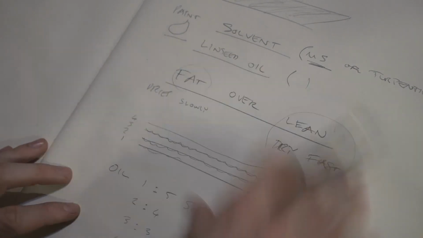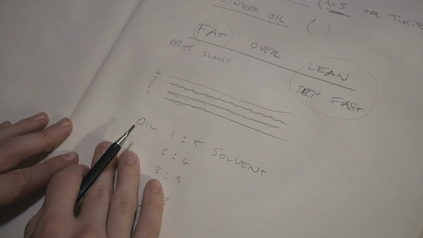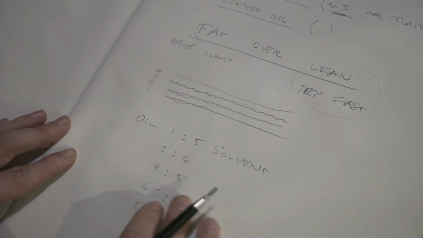So that's the main principle in terms of how you mix mediums and how you layer. It's called fat over lean, so just try to remember that. You can always refer back to this video if you need.